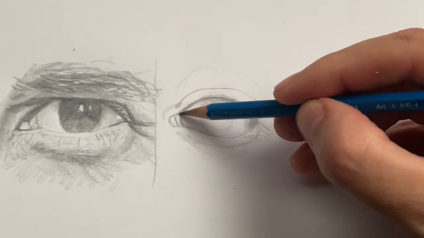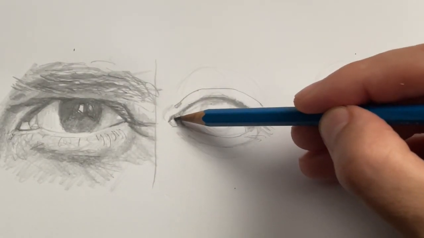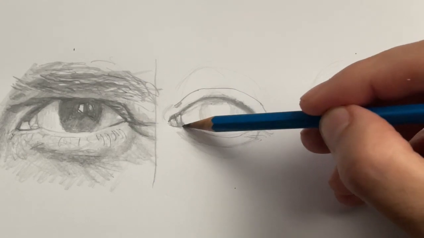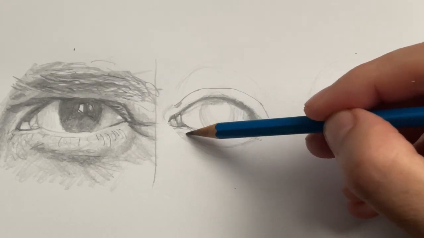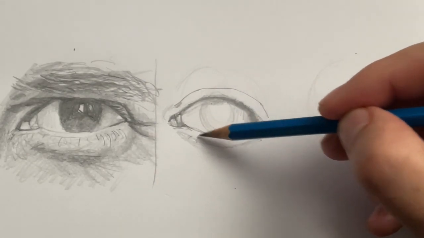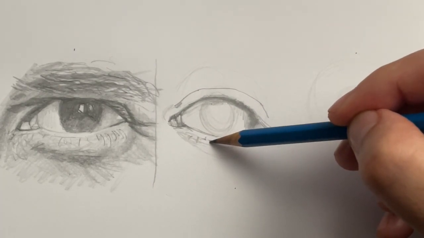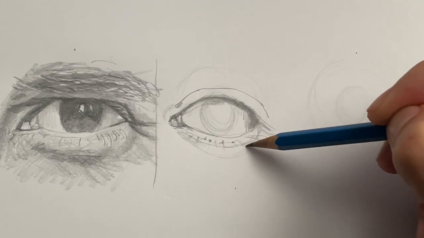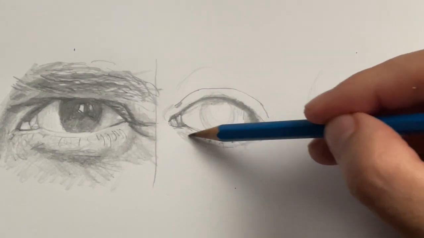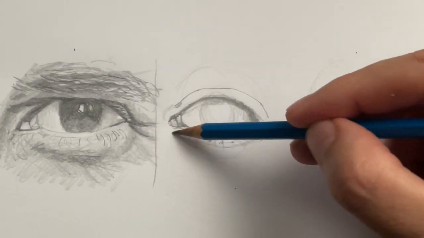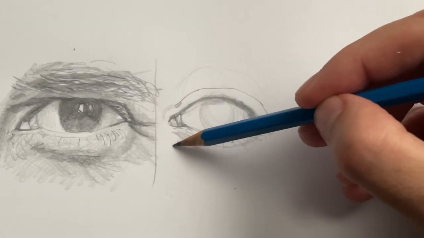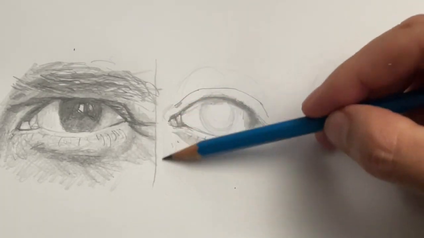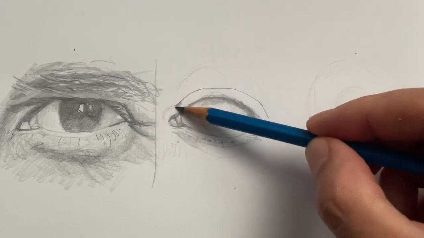And now I'll just drop in that lacrimal duct, the tear duct, and some of the eyelashes on the lower side. Always pay attention to the fact that eyelashes don't grow out of the water line. There are no eyelashes in the water line. They're below the water line. So I see that sometimes people put the eyelashes on the bottom. They put them too close to the white of the eye.